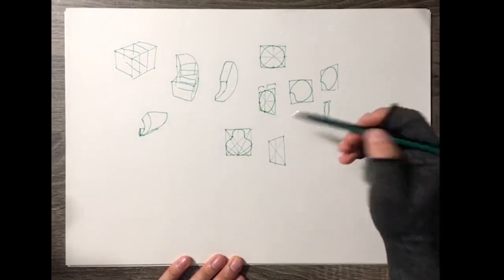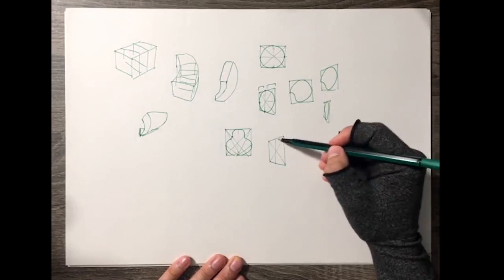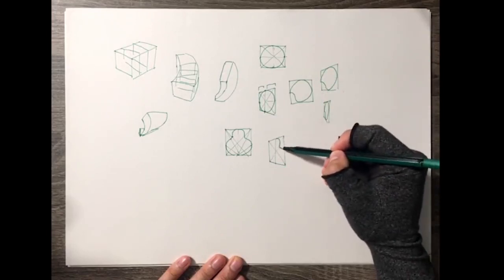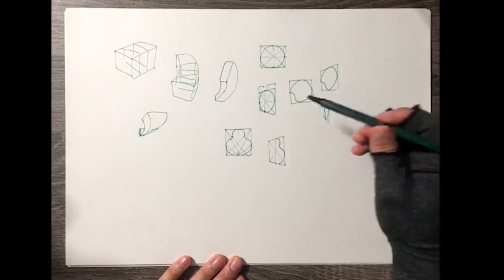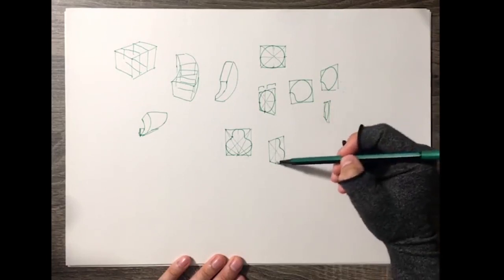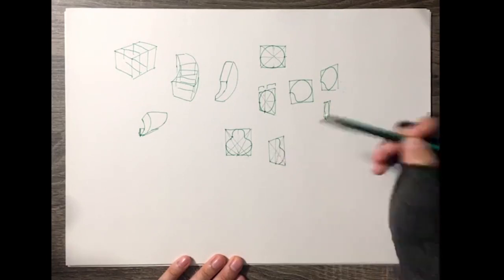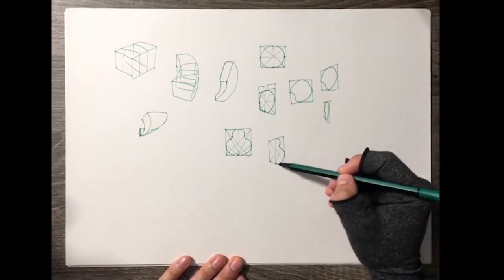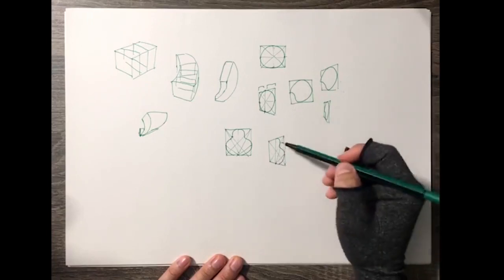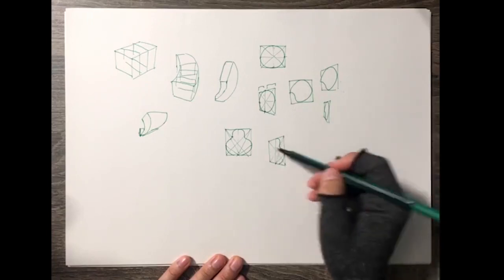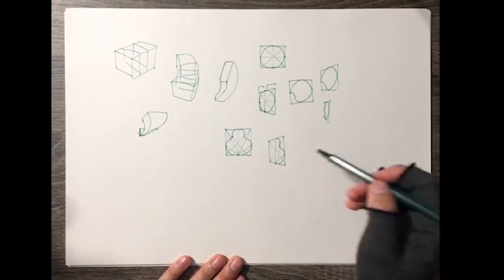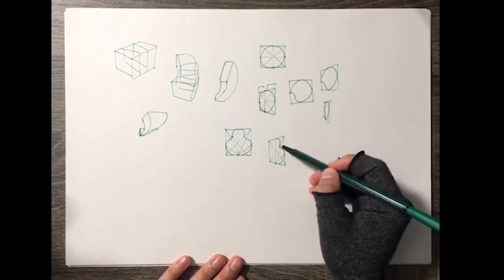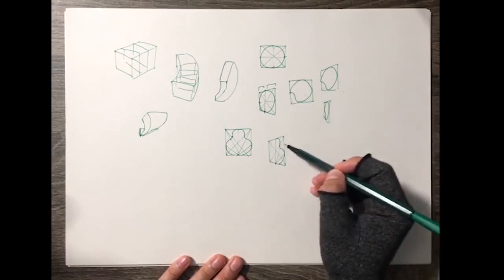Now we can do the same in perspective. Again, we can look for our center line. Draw our shape. And again, make those guidelines. And then instead of going straight ahead, we need to actually follow our perspective guidelines.